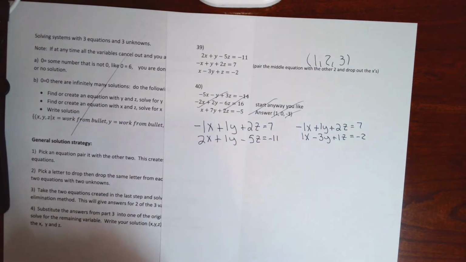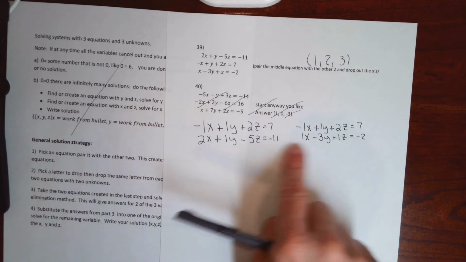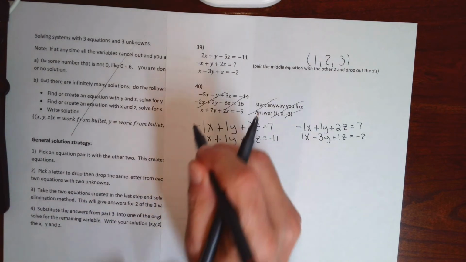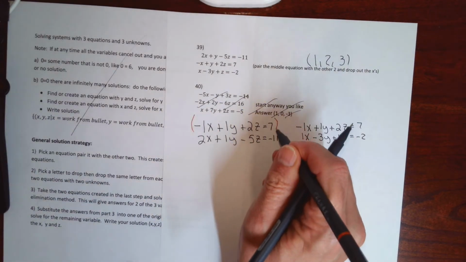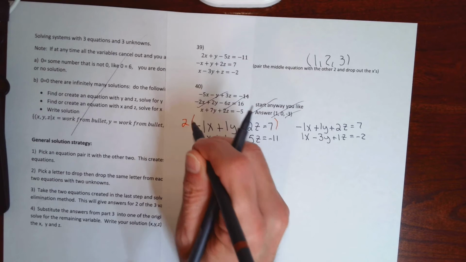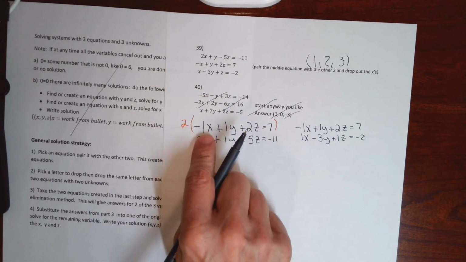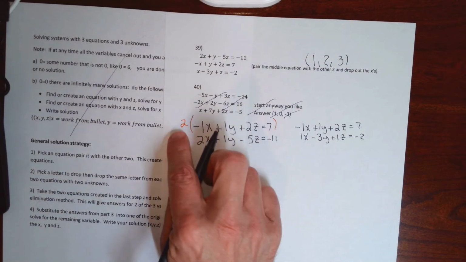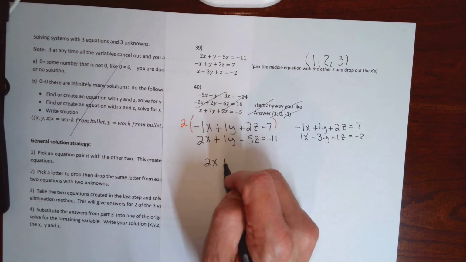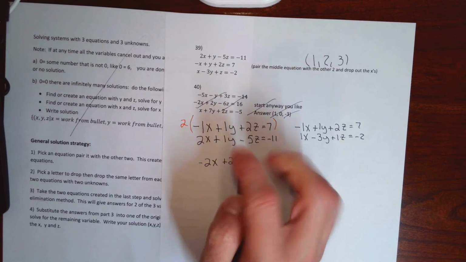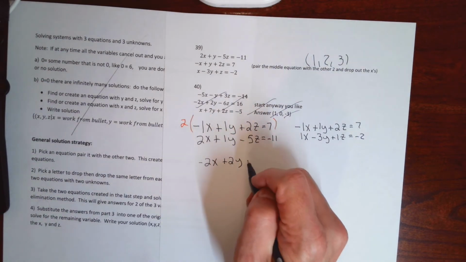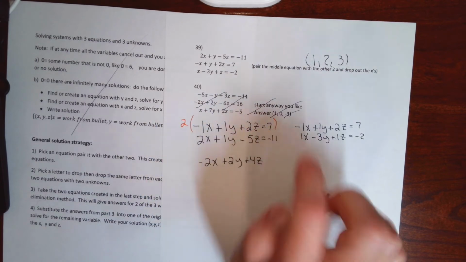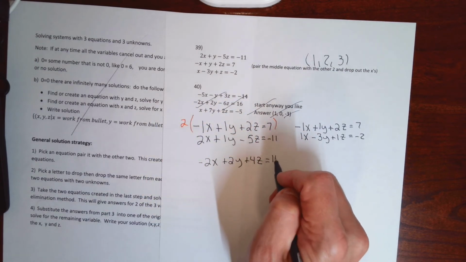Okay, now I'm going to drop out the x's. The reason I pick the x's is because they're easy to drop out here and not so hard to drop out here. In this pairing, I'm going to drop out the x's by multiplying this equation by 2. I'll go 2 times negative 1x is negative 2x. 2 times positive 1y is positive 2y. 2 times positive 2z is positive 4z. 2 times positive 7 is positive 14.